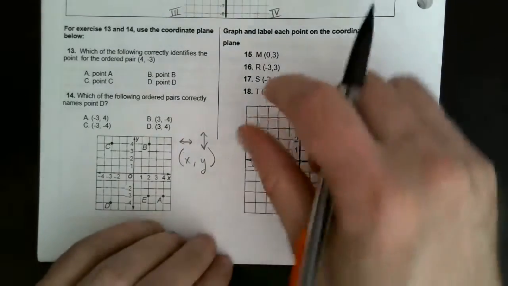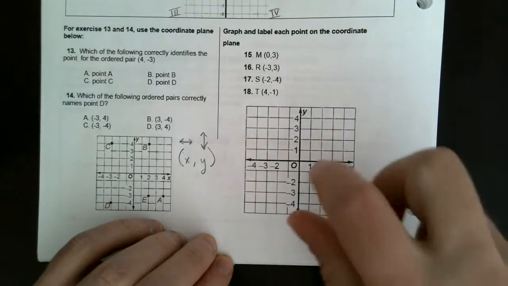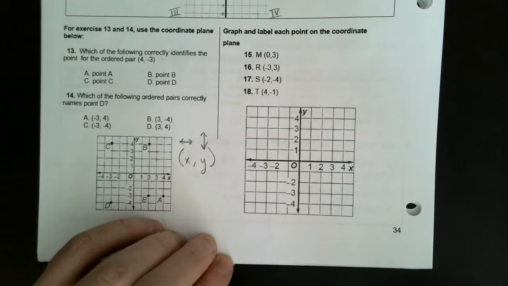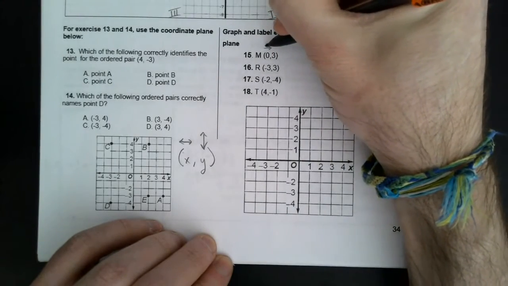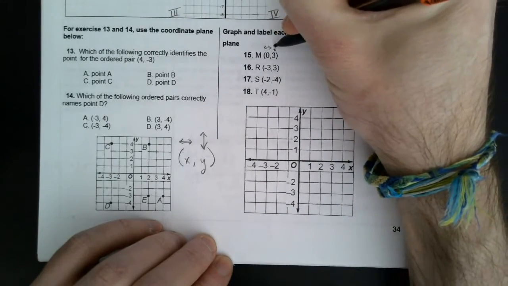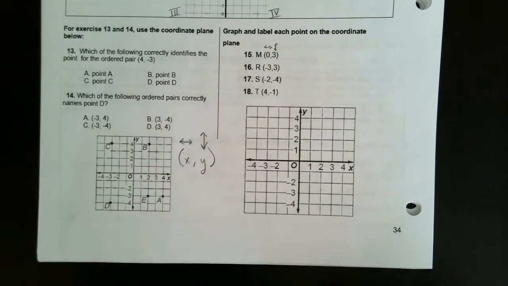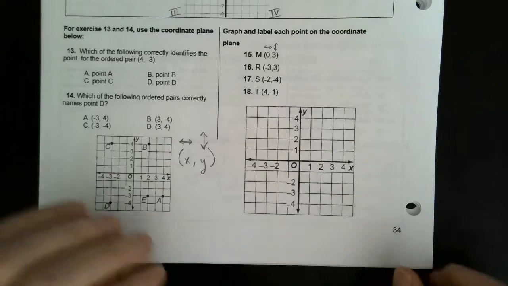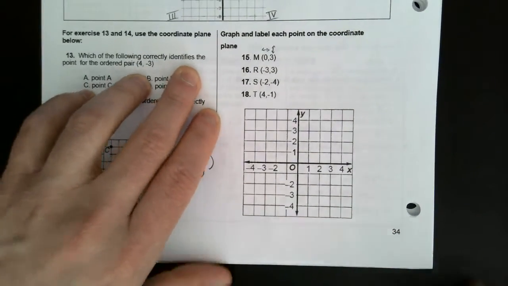And the same trick can be used for 15 through 18. What you're going to do is take these points, M, R, S, and T, and you're going to put them on the coordinate plane. Remember, side to side first, and then up and down. That is where the point is found. Okay? So you're going to have 4 points on there. Make sure to label them. So when you put point M on there, make sure to label it M. Okay, let's go to the back.